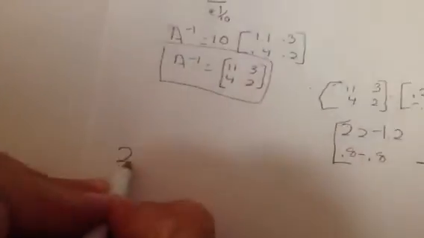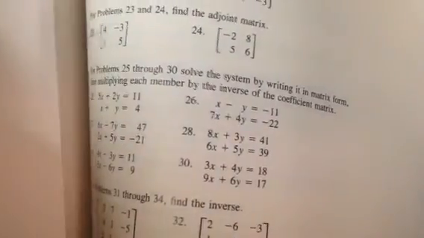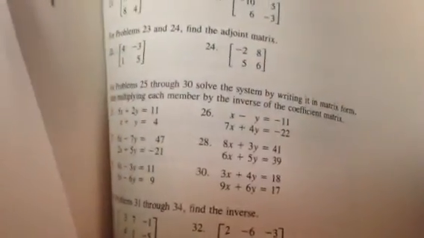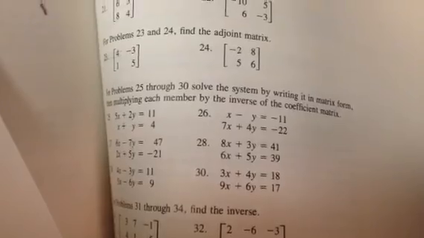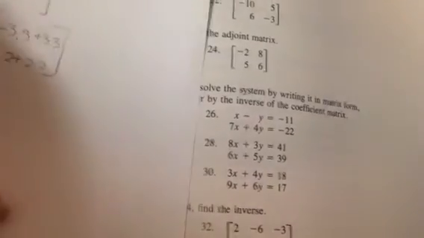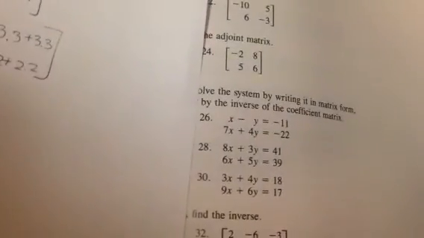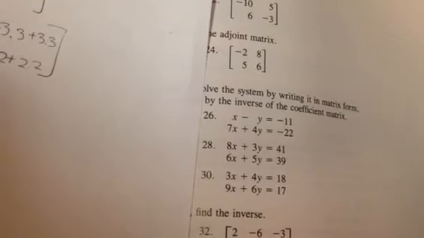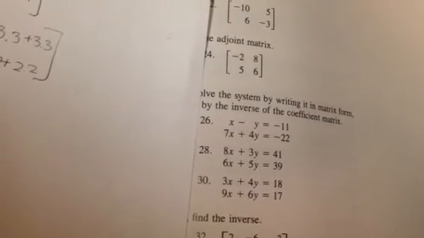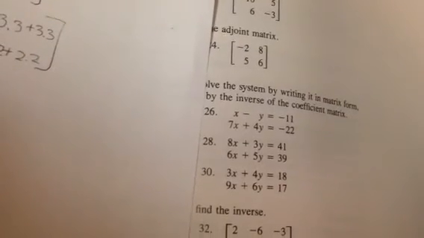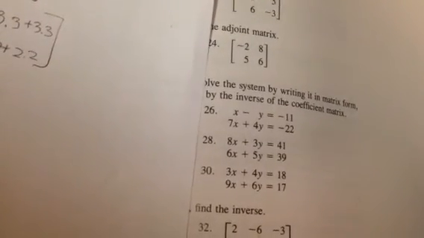And we also said we'd do number 28. Solve the system by writing it in matrix form, multiplying each member by the inverse of the coefficient matrix. So we have 8x plus 3y equals 41, 6x plus 5y equals 39. We write the coefficients in a matrix at first. I see 8, 3, 6, 5.